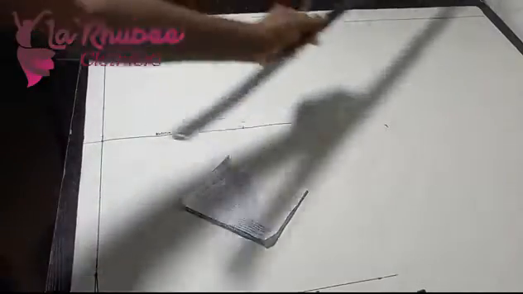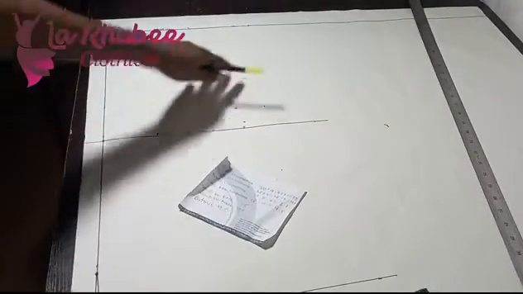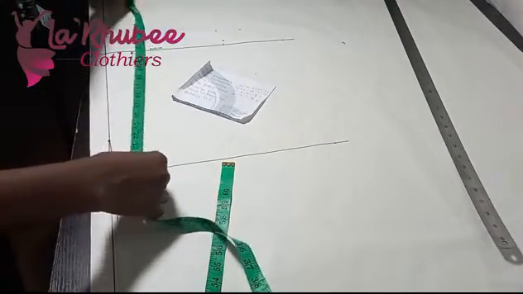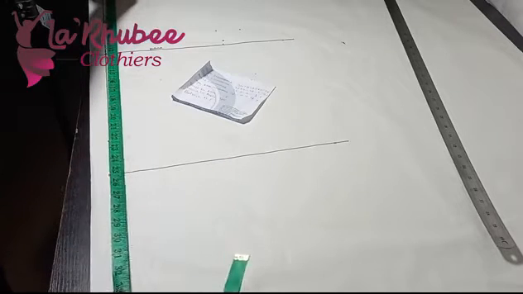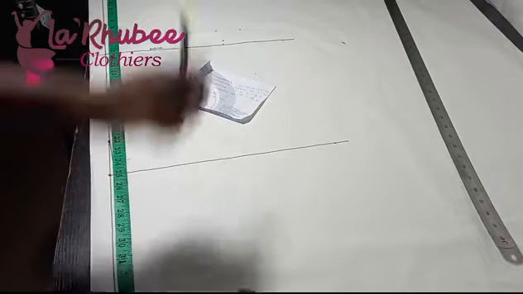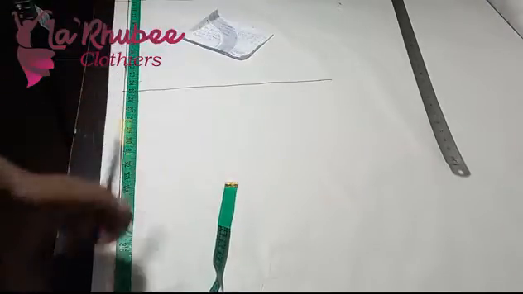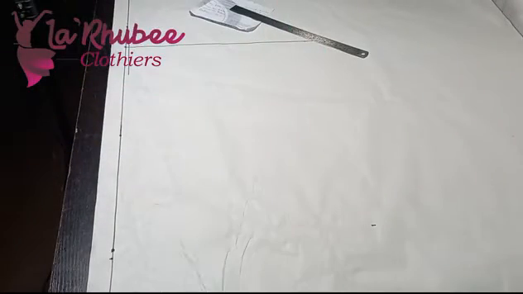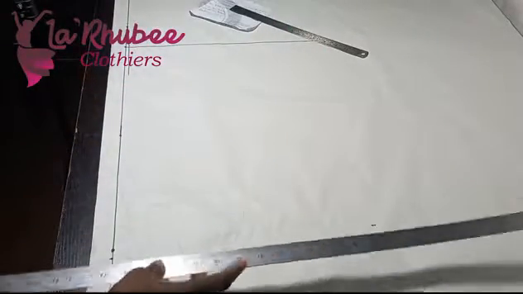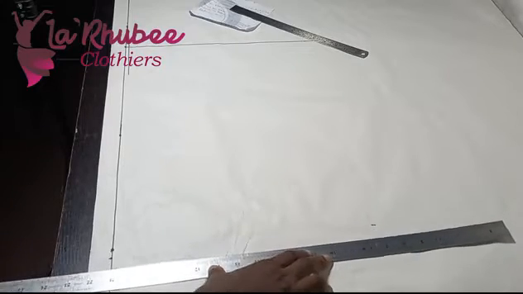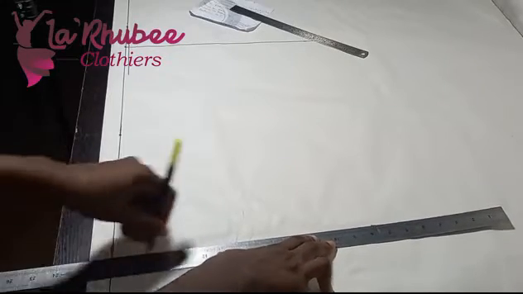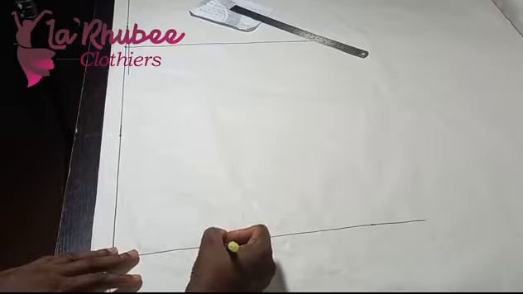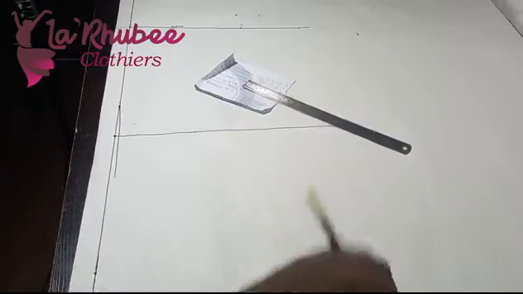Okay. So the next thing I'll be doing is waist to ankle. So I'll move this up, and then I'll measure my waist to ankle. My waist to ankle is 44. So I'll mark my 44 here. I'll also connect with my ruler. So this is my ankle, and this is my knee.